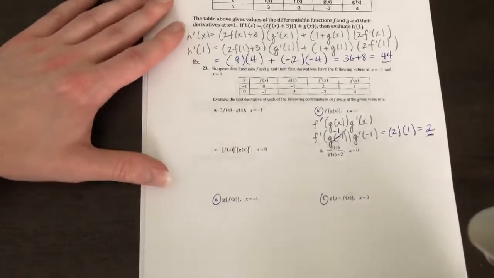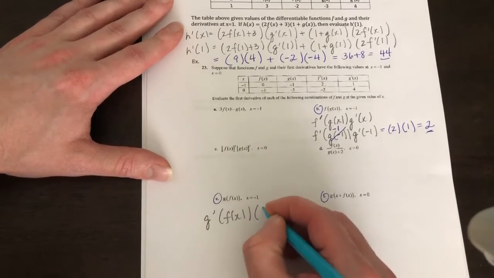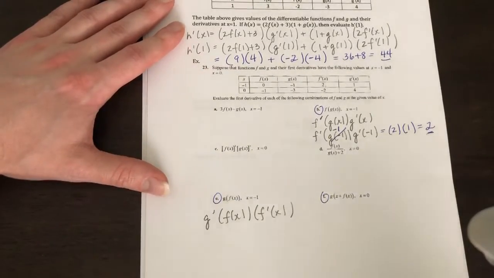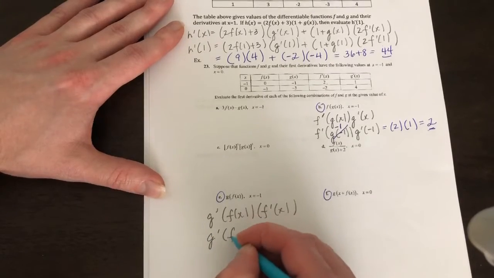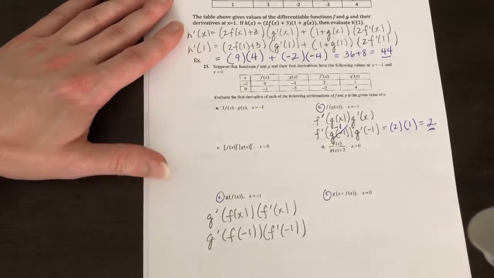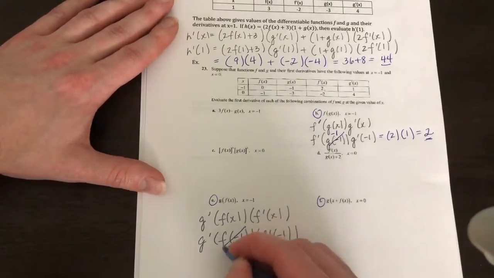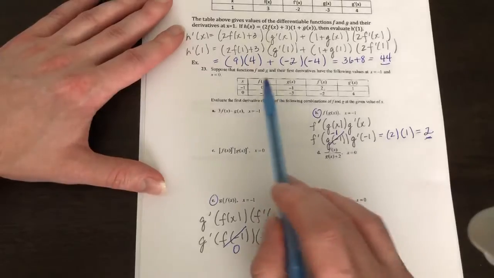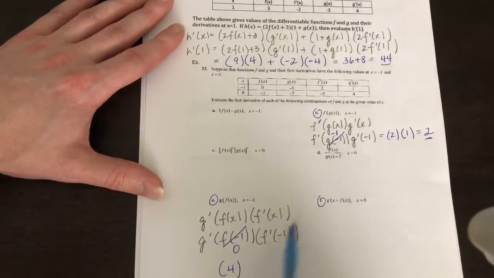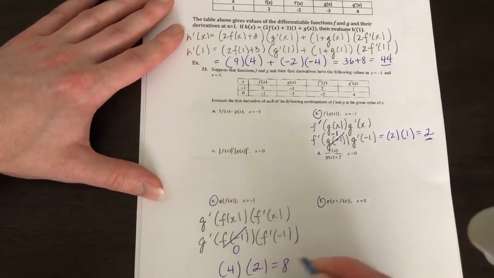Going back over here. G prime of f of x times f prime of x. And we're evaluating at negative 1, so don't forget to plug in everywhere. So f of negative 1 is 0. G prime of 0 is 4. F prime of negative 1 should be 2. So your answer should come out to be 8.